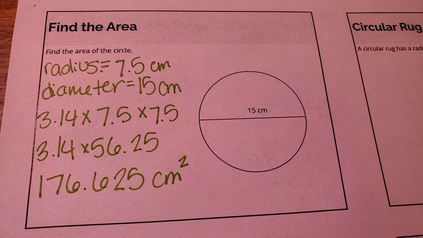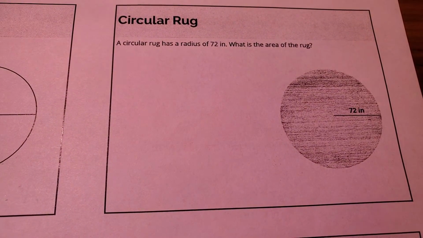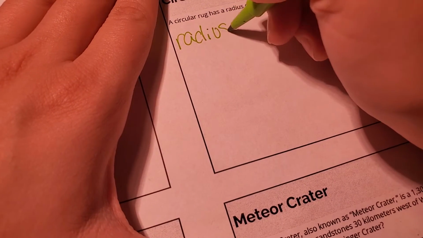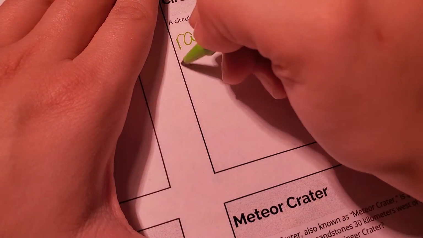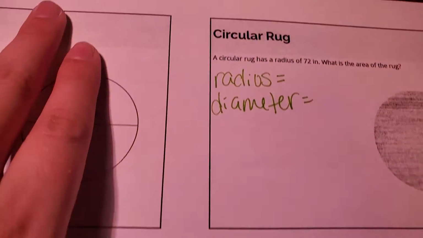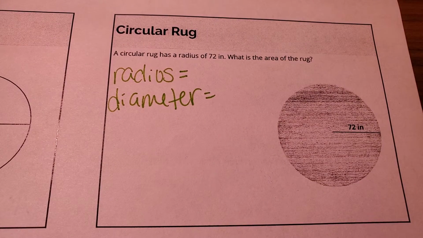Let's go ahead and move on to the next problem. And now we're going to start talking about real world problems. So a circular rug has a radius of 72 inches. What is the area of the rug? Again, good practice. Tell me what the radius is. Tell me what the diameter is. Then go ahead and find the area. Pause here, come back once you're ready.